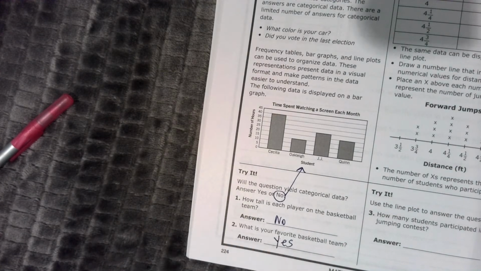Number 1 and 2 are just in general, are they looking at categorical data, okay?